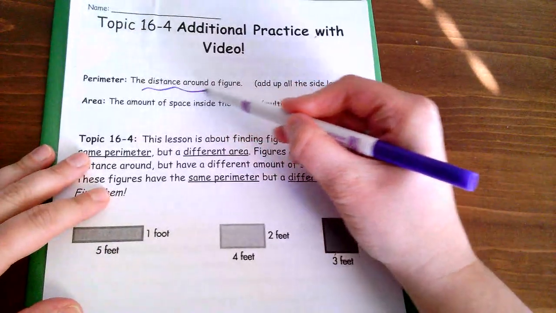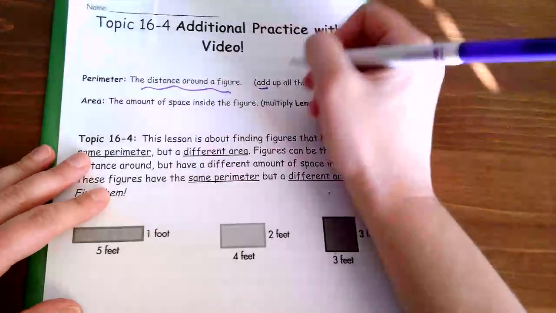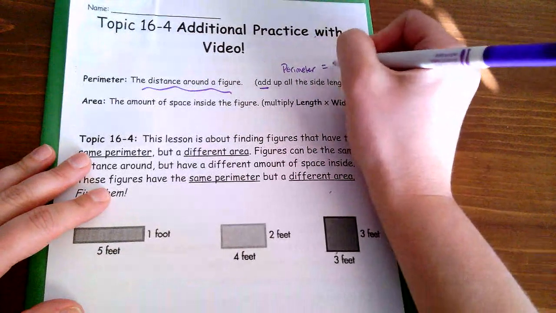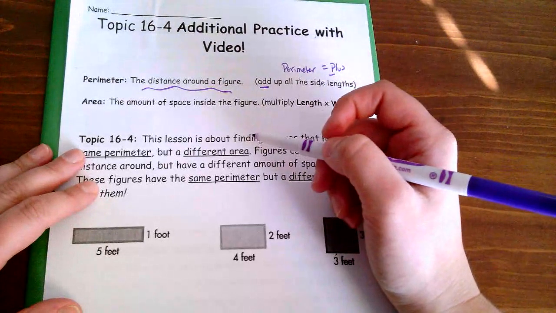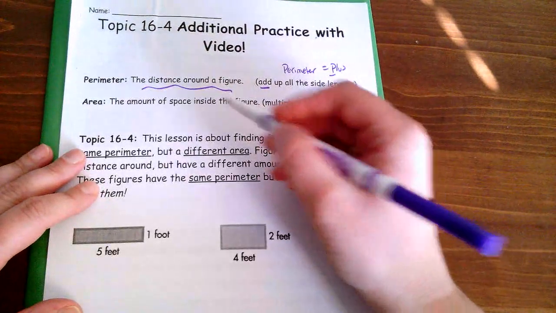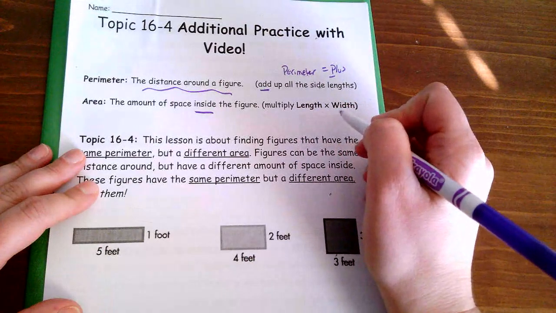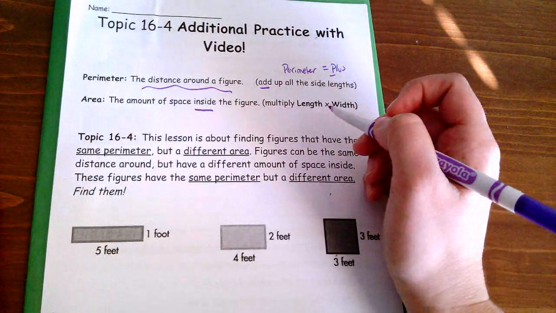Perimeter is the distance around a figure, and the way we find it is we add up all of the sides. I always think of perimeter and plus: we're going to add. Area is the amount of space inside the figure, and to find it, we do length times width. It ends up looking a lot like an array back from topic 1.